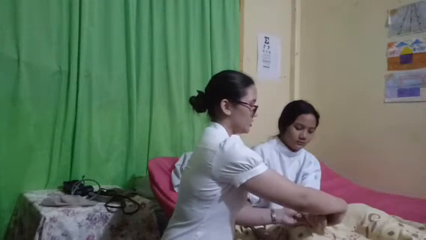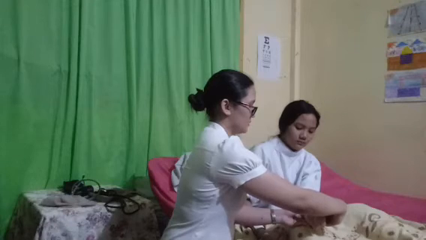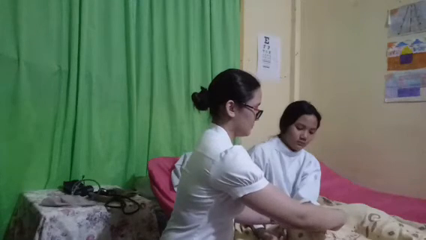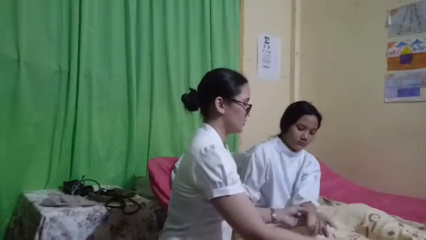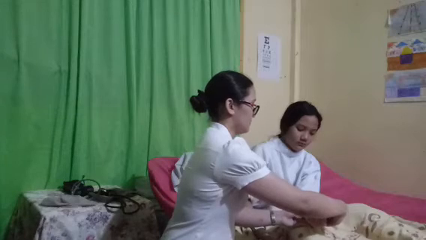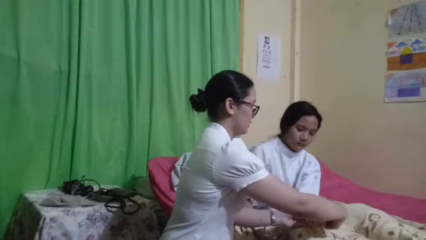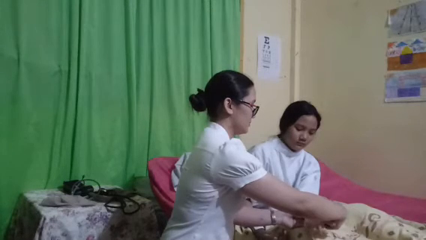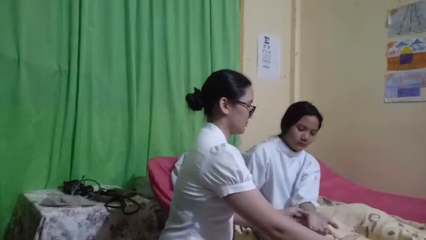I'm gonna remove the pressure on the ulnar pulse. Open. Again, close your fist. I'm gonna remove the pressure on the radial pulse. Okay, open. Okay, so good. Pink coloration returns to the palms within 3 to 5 seconds.